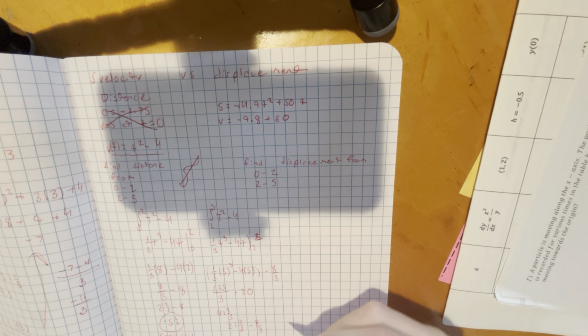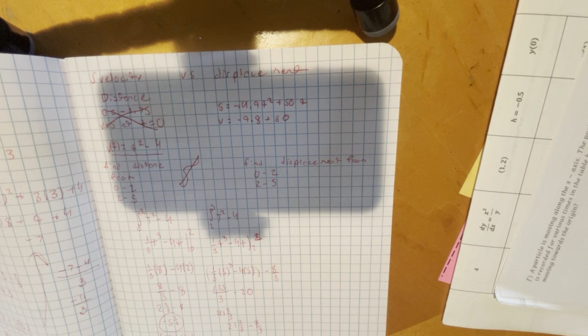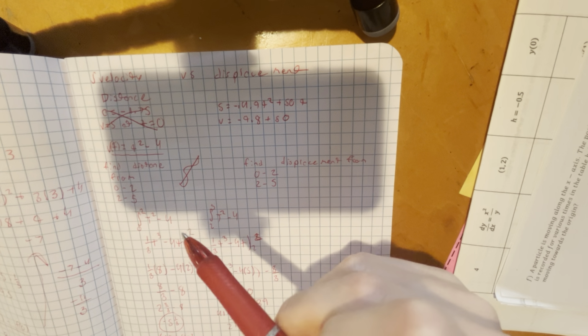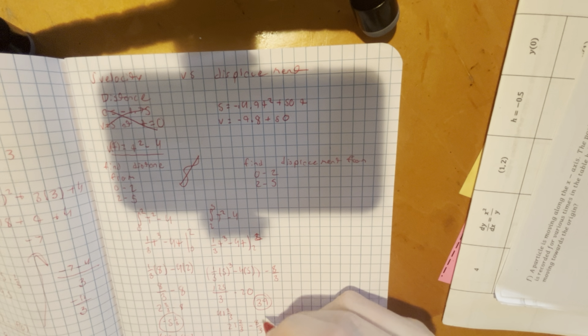And if you do that, it's going to get you 39. So the distance between 2 and 5 is 39, which is also positive.